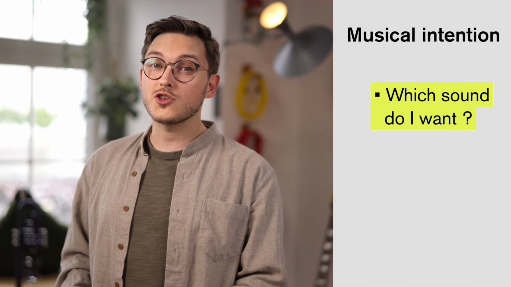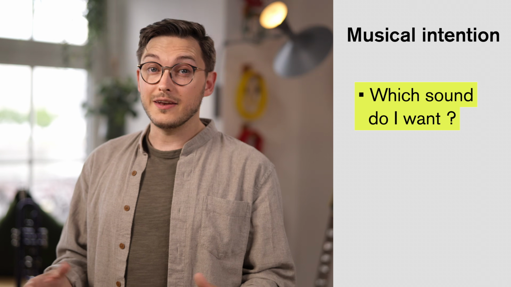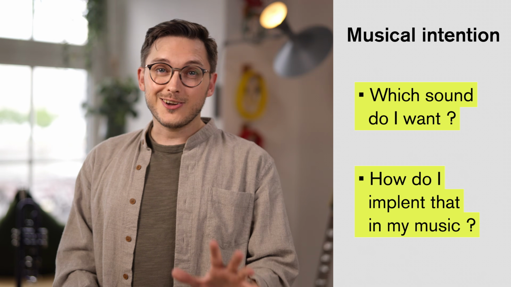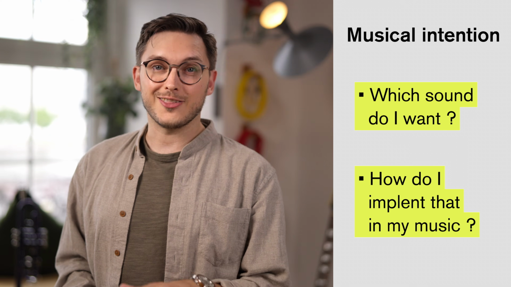When it comes to arranging for the woodwind section along with the rest of the orchestra, we really need to go back to the thing that we always mention in our videos: musical intention. We need to think about which sound we want in our arrangement and then figure out how to implement that in our music. So, let's look at how to do this with the woodwind section as a whole.